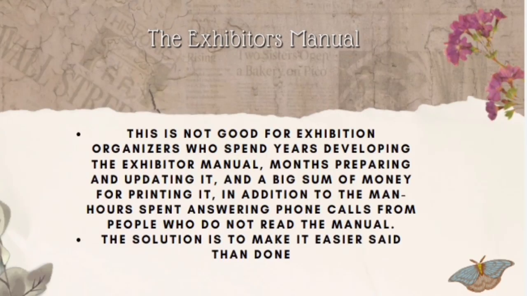The exhibitors manual. This is not good for exhibition organizers who spend years developing the exhibitors manual, months preparing and updating it, and a big sum of money for printing it. In addition to the many hours spent answering phone calls from people who do not read the manual, the solution is easier said than done.